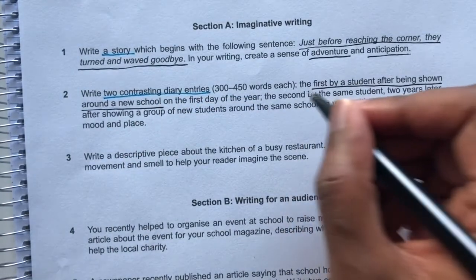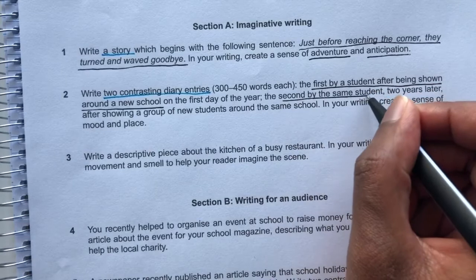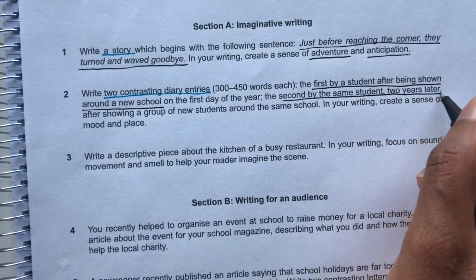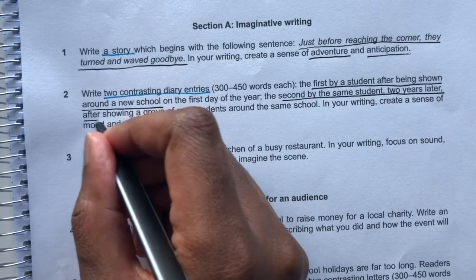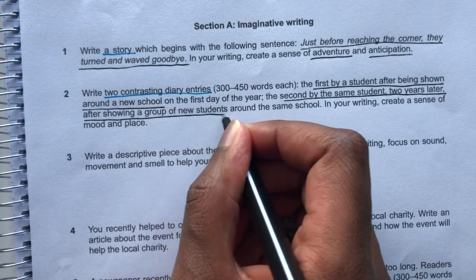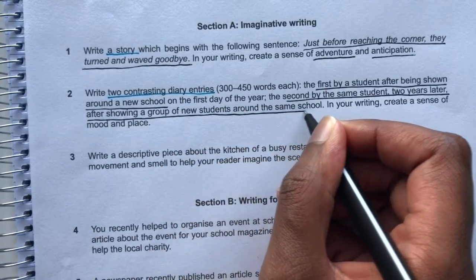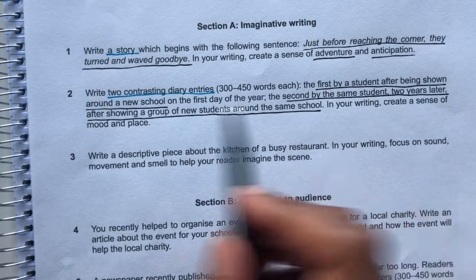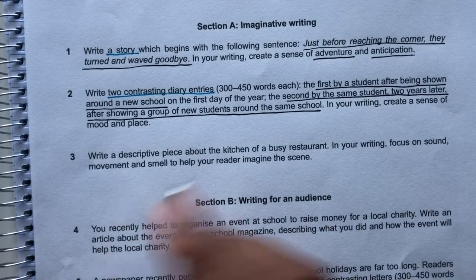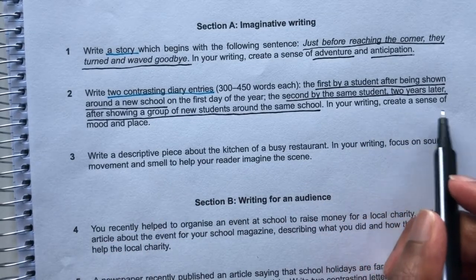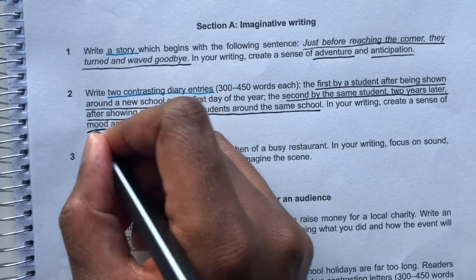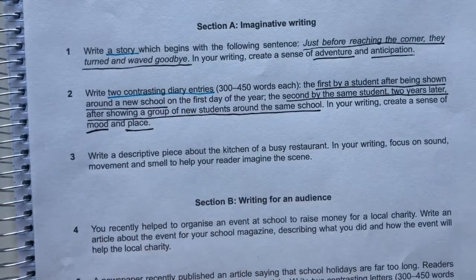And the second entry is by a student 2 years later, after showing a group of new students around the same school. Pretty long. Okay. In the writing, create a sense of mood and place.